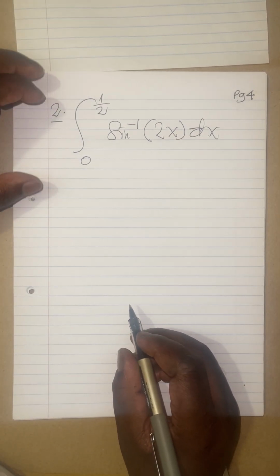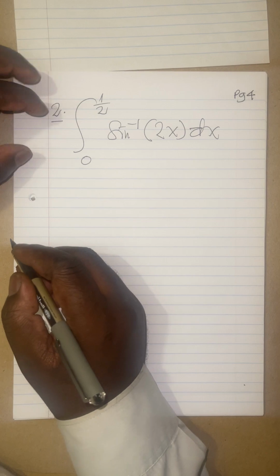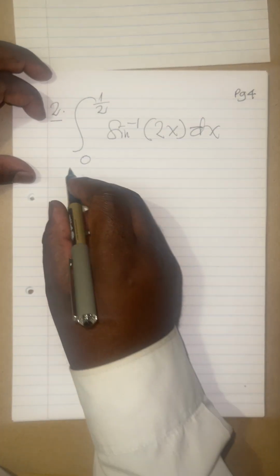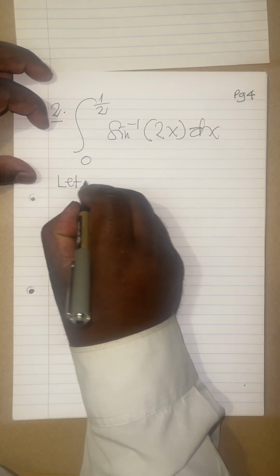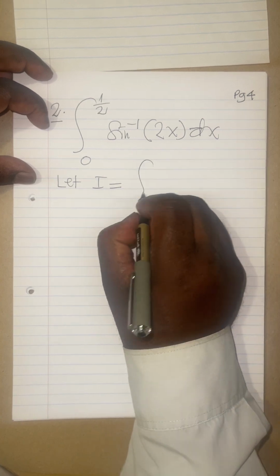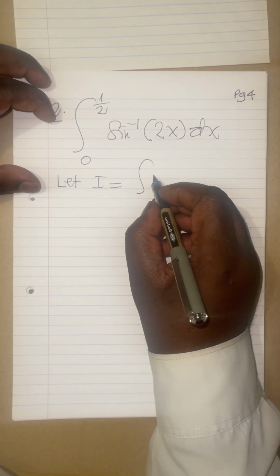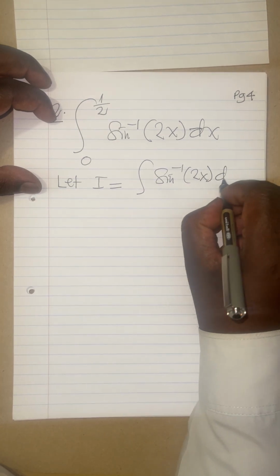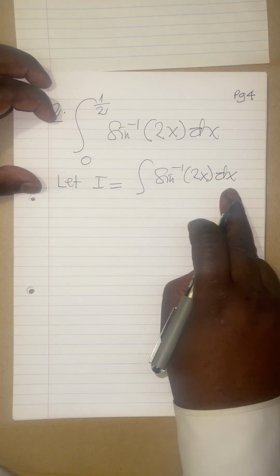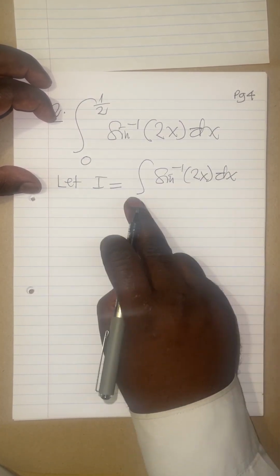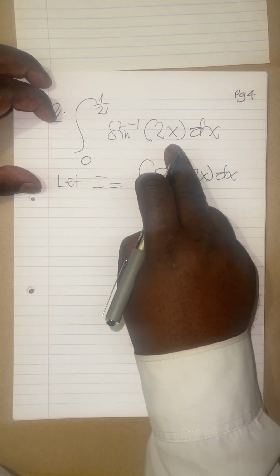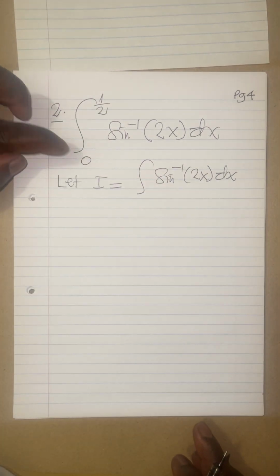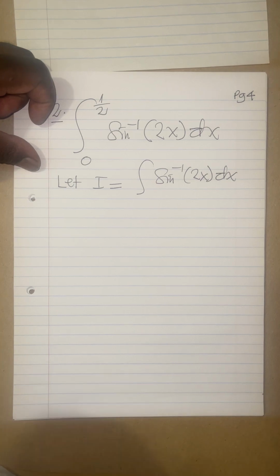Right, so the approach here, because this is a definite integral, watch this, I'm going to let I be equal to the indefinite integral of sine inverse of 2x dx. After integrating that integral, I'm going to come back here and consider the lower and upper limits. So that's the best approach.